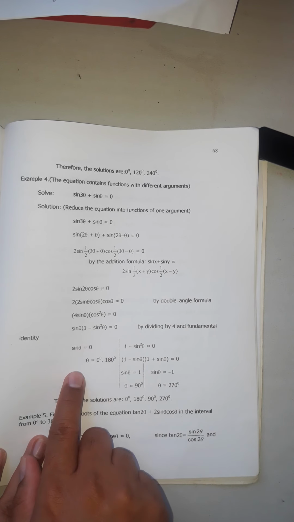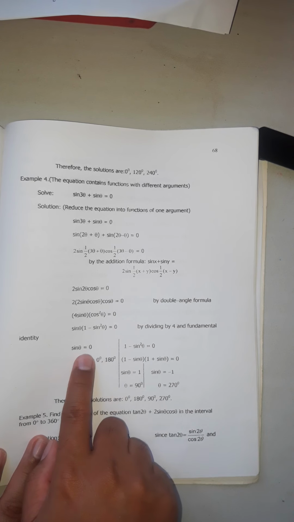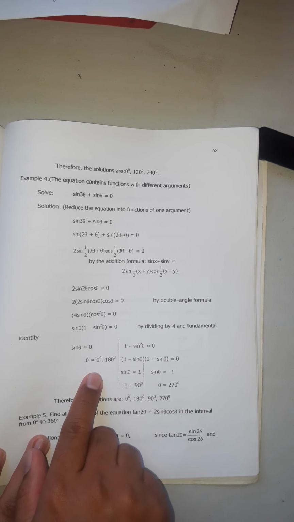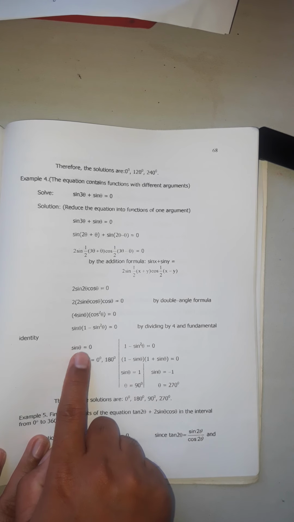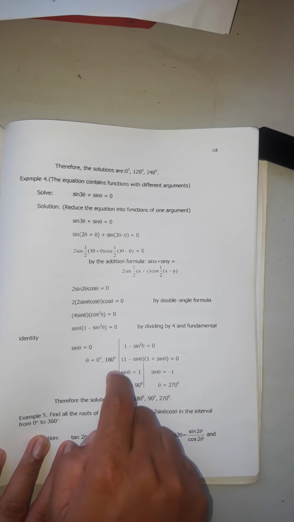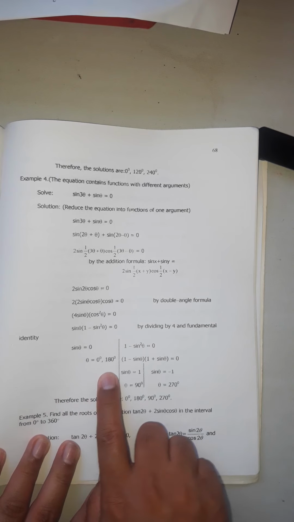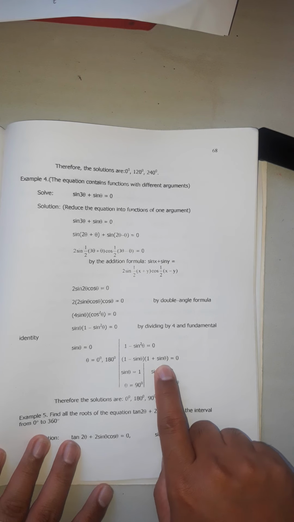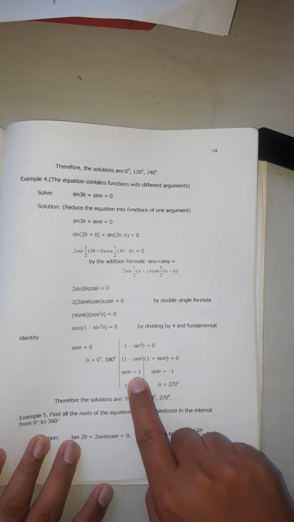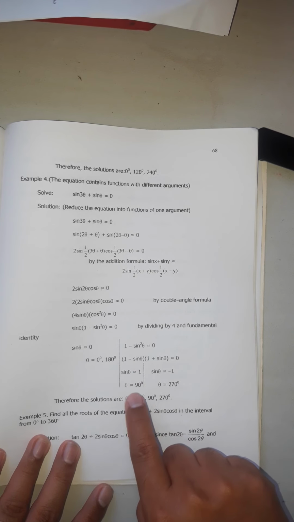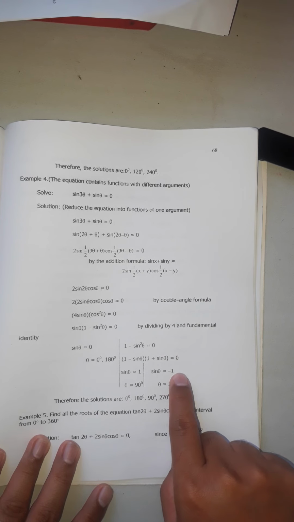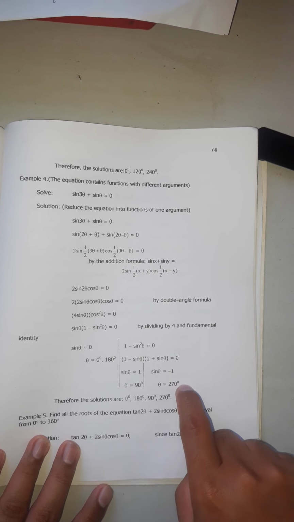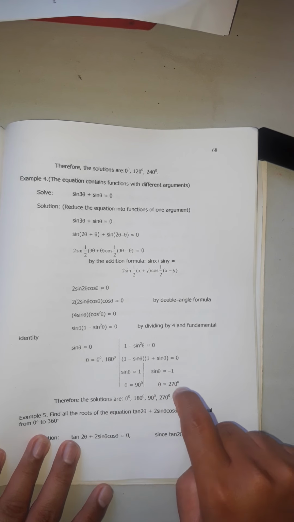So what now? We will get its factors. So sin theta equal to 0. Therefore, if sin theta is equal to 0, if the y component is 0, it's either on the x-axis, 0 and 180. For 1 minus sin squared theta, you factor it first: 1 minus sin theta and 1 plus sin theta. For sin theta equal to 1, positive y, 90. Okay, that is correct. And then sin negative 1, 270 degrees. Okay, so the angles are 0, 180, 90, 270.